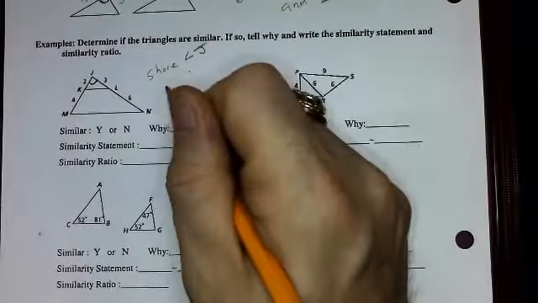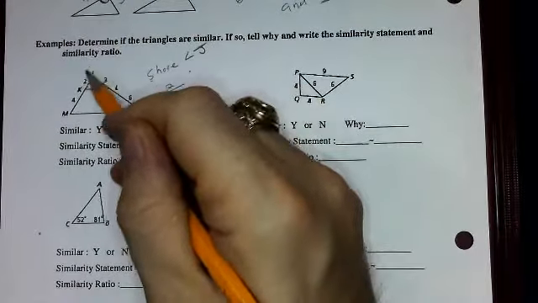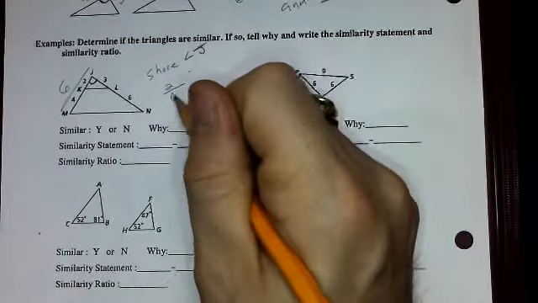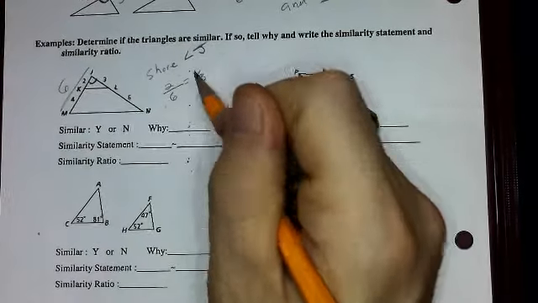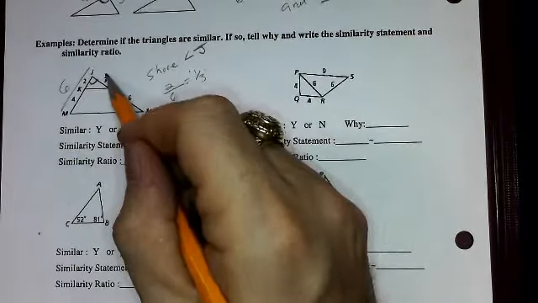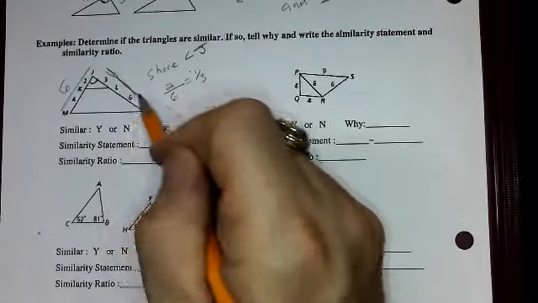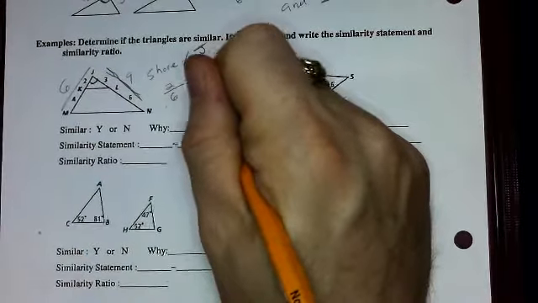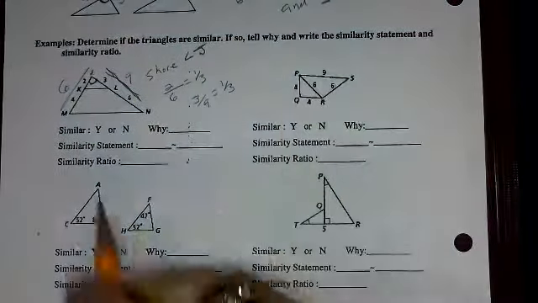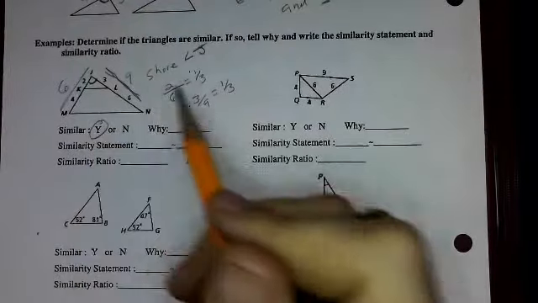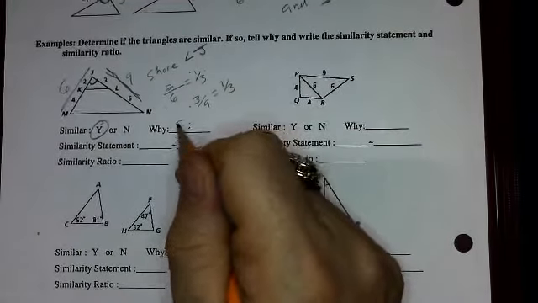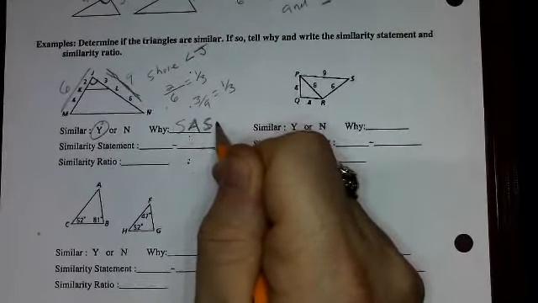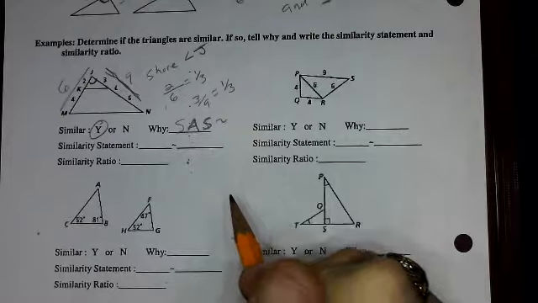Well, this is a length of 2, and this side would be side length of 6. 2 plus 4 is 6. Well, that equals 1/3. This side is 3, and this whole side, 3 plus 6 gives me 9. So 3 over 9, well, that also equals 1/3. So are they similar? Yes, they are similar. Why? Well, we used side, angle, side similarity.